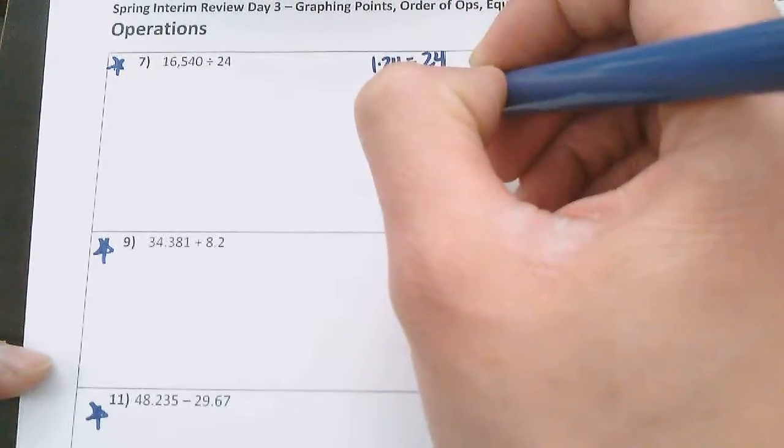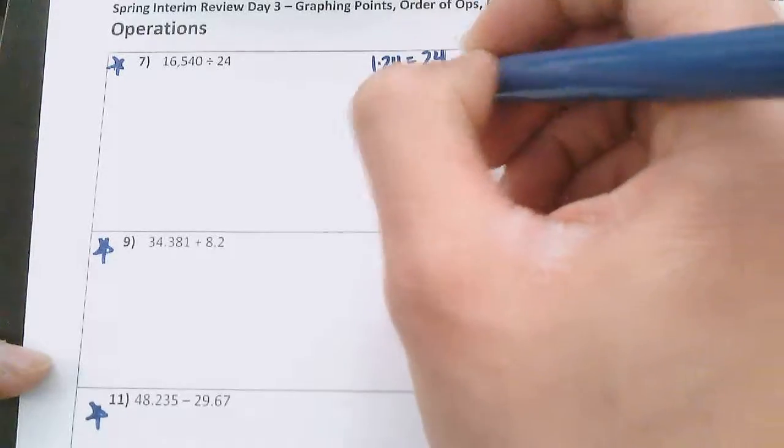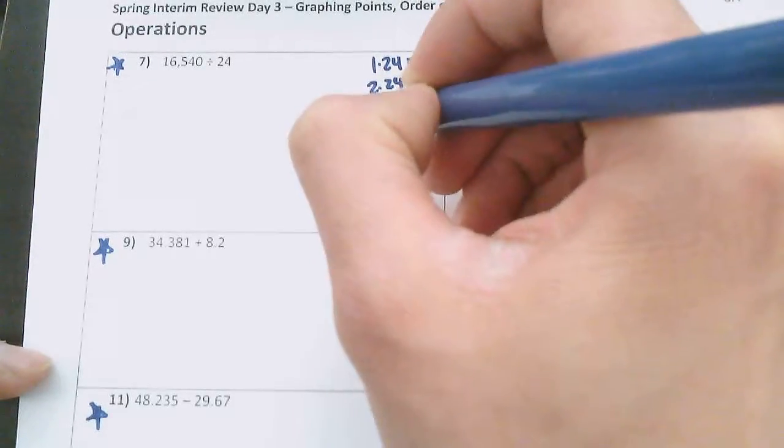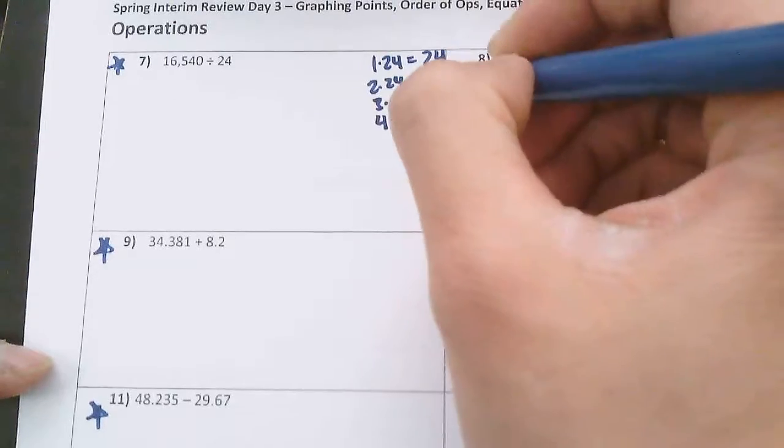That could give me a 2 here and a 7 here. 4 times 24, I'm going to add another 24 here.